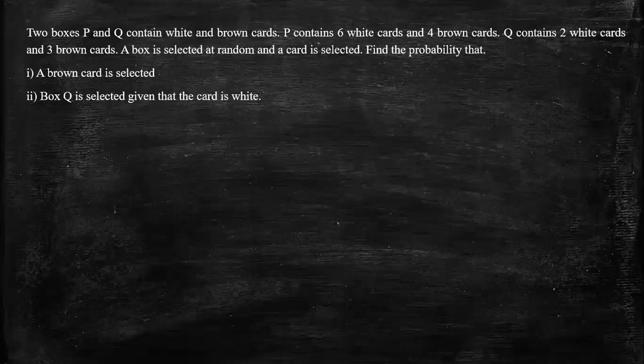So we said P contains 6 white cards and 4 brown cards. Box Q contains 2 white cards and 3 brown cards. A box is selected at random and a card is selected. Find the probability that the brown card is selected. Roman 2, box Q is selected given that the card is white.